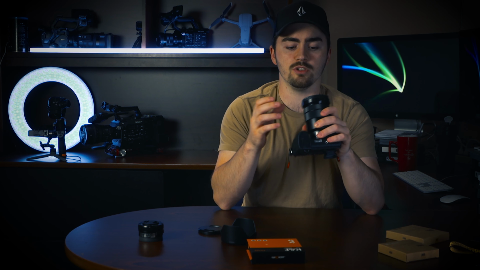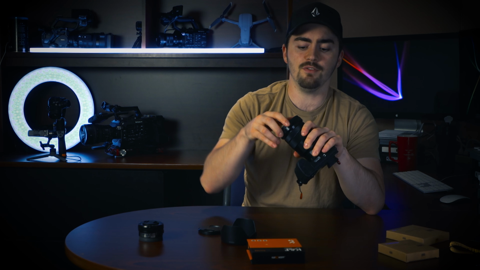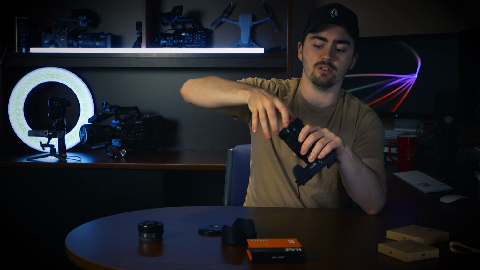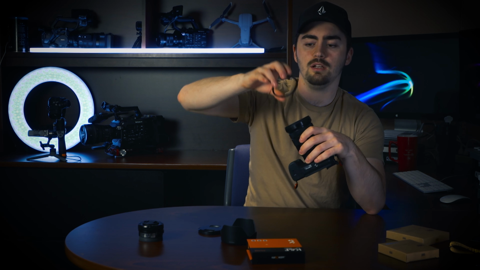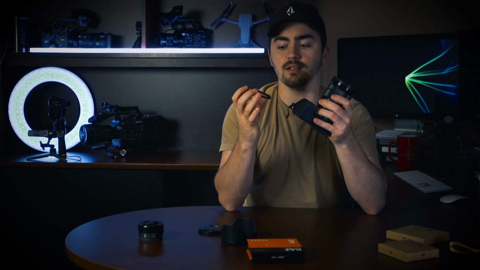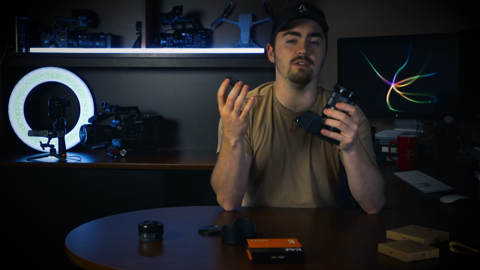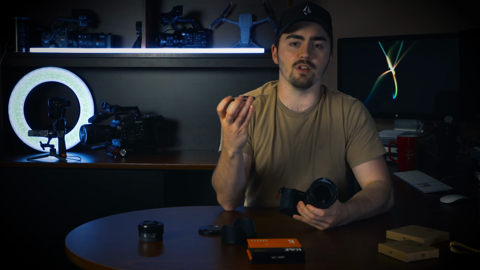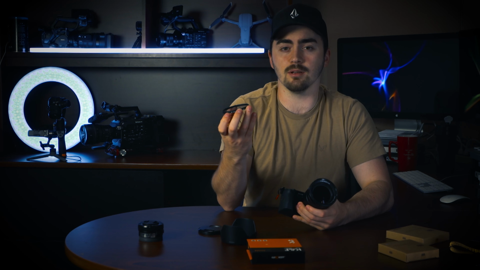But most people use UV filters just to protect the glass of their lens because it's a lot easier and cheaper to replace this little slice of glass than the entire lens. Now, one thing that you may need to look into is some UV filters kind of distort the colors in the lens. The cheaper you go, the less color accurate you're gonna get sometimes.